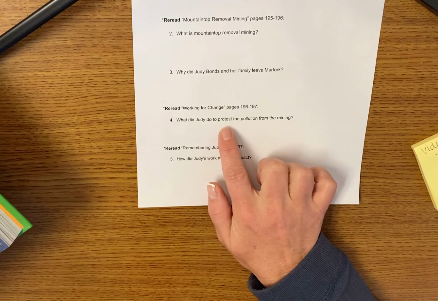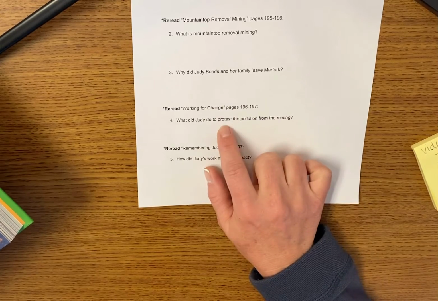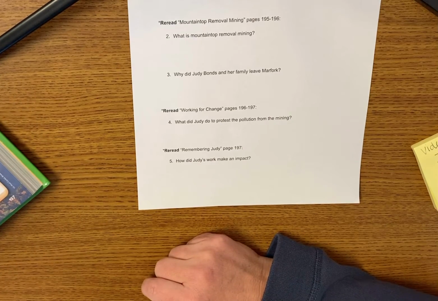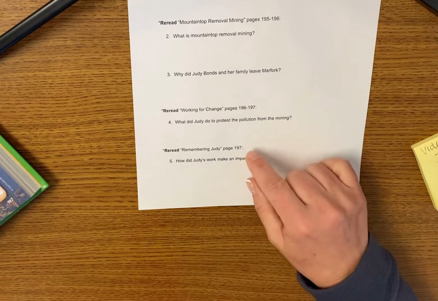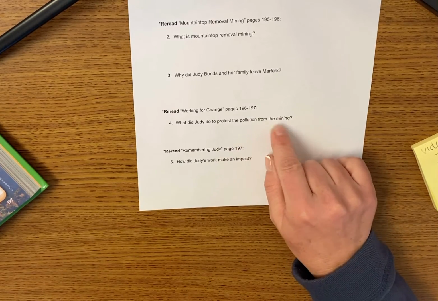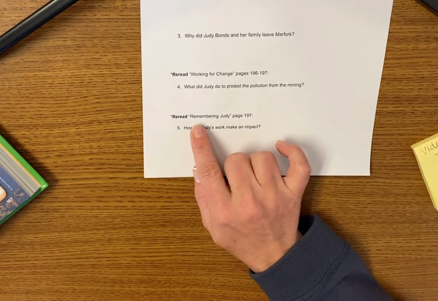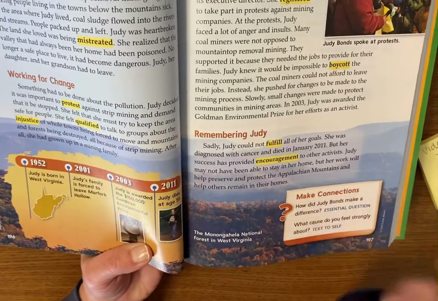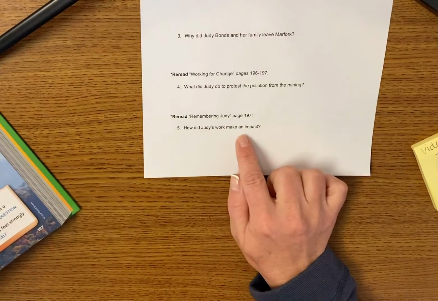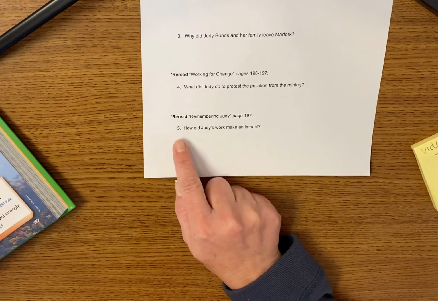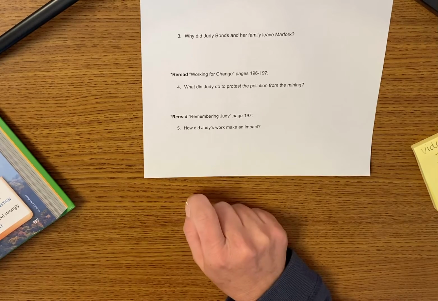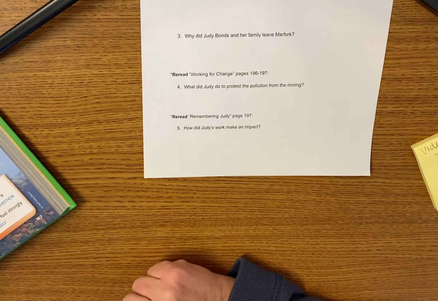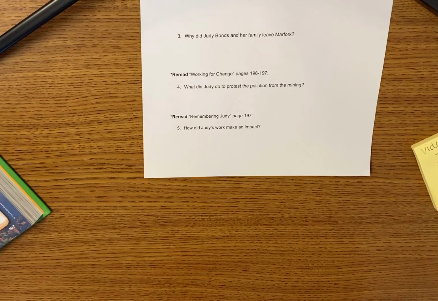What did Judy do to protest the pollution from the mining? You need to know what the word protest means, okay? Protest is when you're taking a stand against something that you don't agree with, okay? So how did she take a stand against the pollution from the mining, okay? What did she do? And then the section Remembering Judy on page 197, that's the very end, okay? How did Judy's work make an impact? All right, so you're going to need to reread this section to figure out how her work made an impact on other people. And that's it for today. So that's your reading comprehension, and I will see you tomorrow.